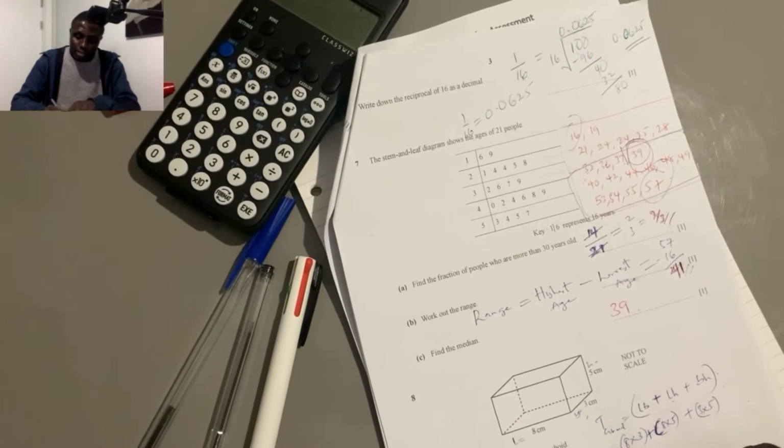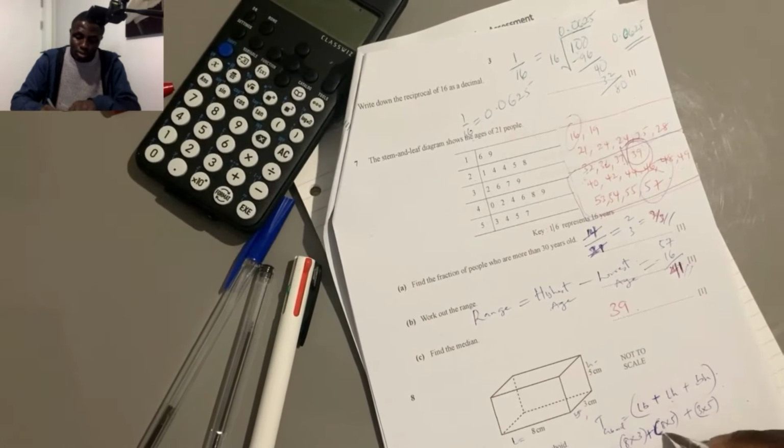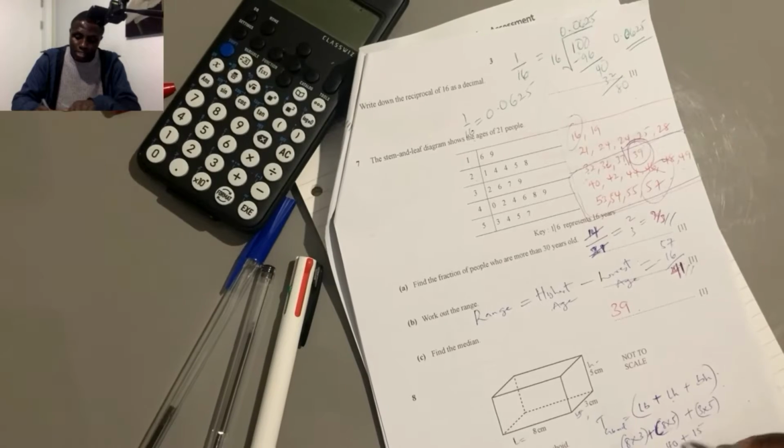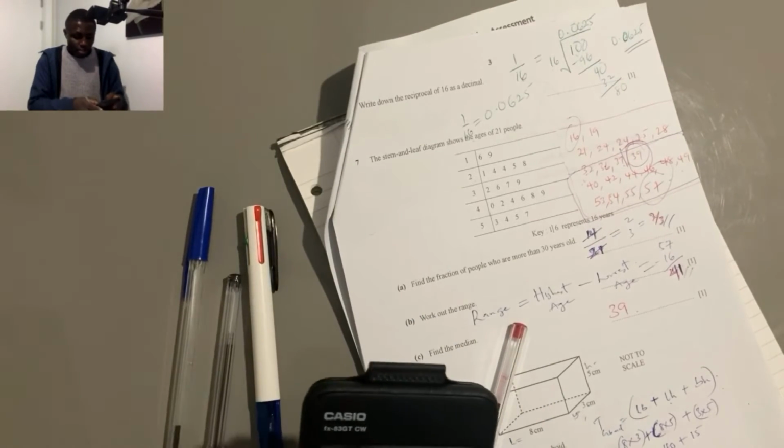So multiply them. This is 24 plus 8 times 5, which is 40, plus 15. Add them together. Quickly add them together because of our time. So 24 plus 40 plus 15 is 79 centimeter square. Don't forget the unit. Area is in centimeter square.